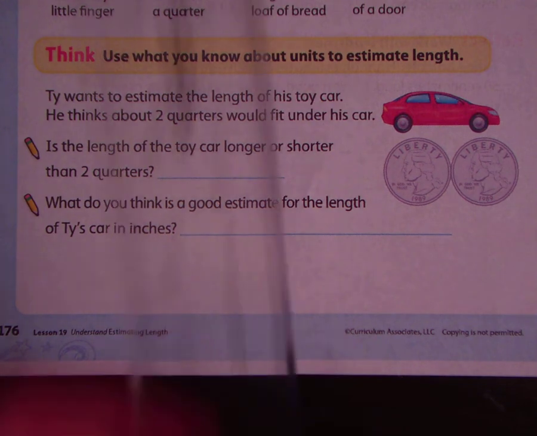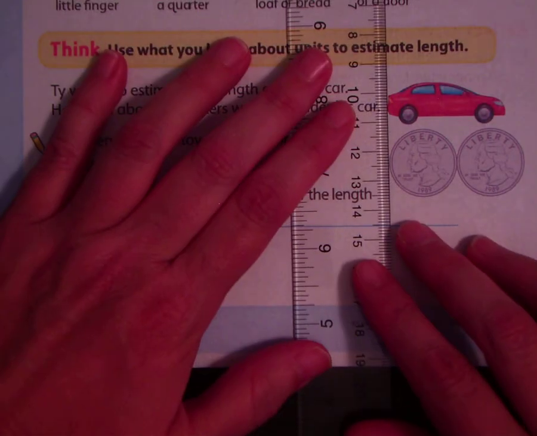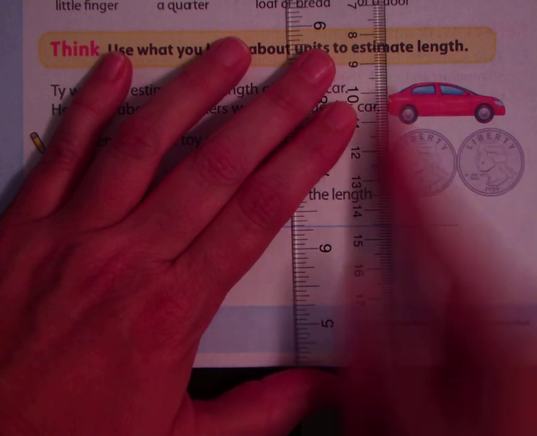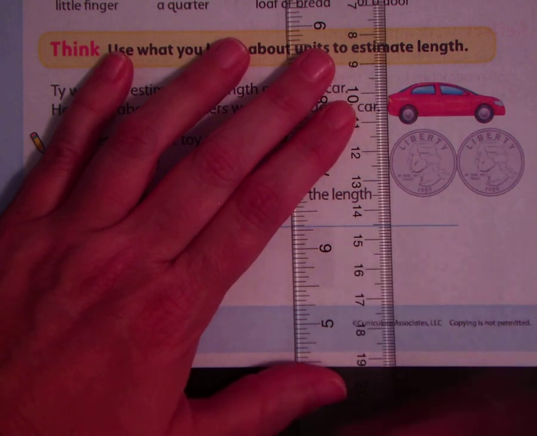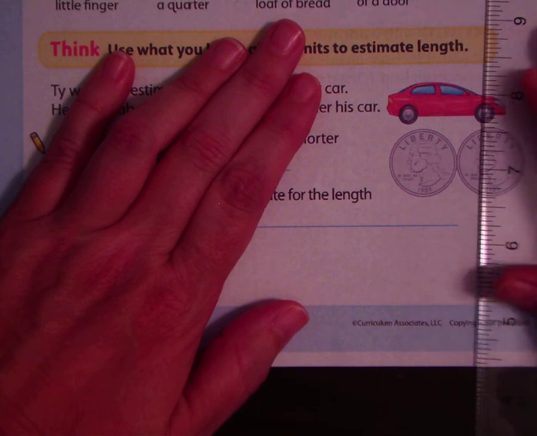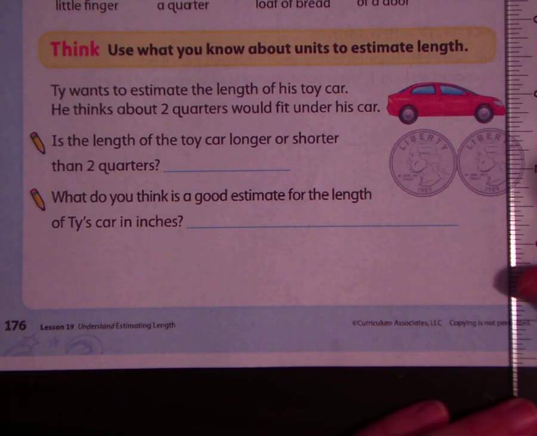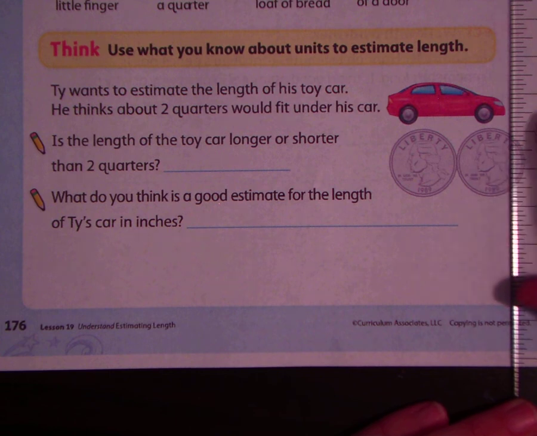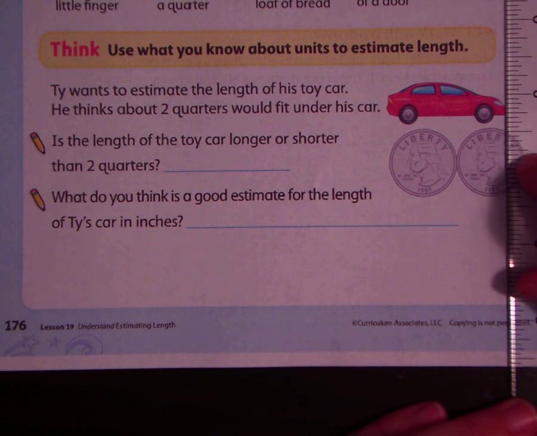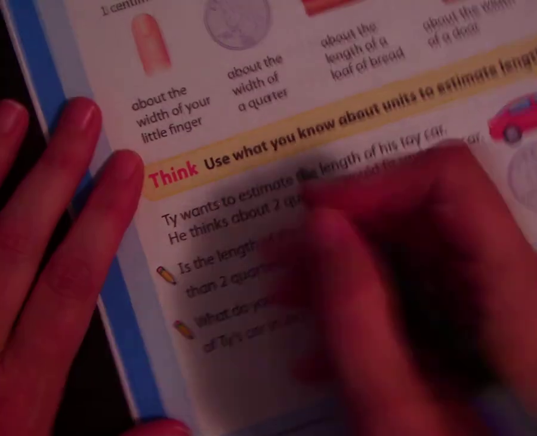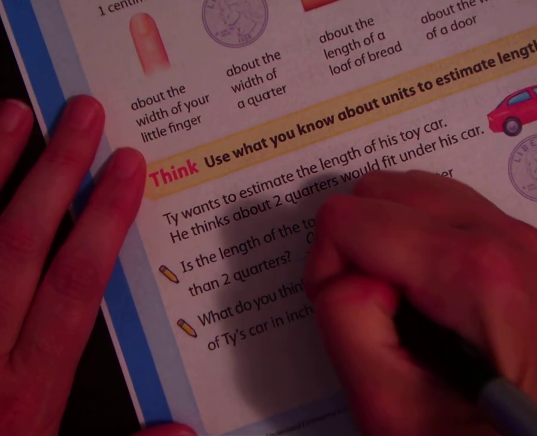I'm going to use my ruler to help me gauge. If I put my ruler at the end of the car, I can see it pretty much lines up with the first quarter. When I move it to the front of the car, you can see that I have some of that quarter covered up, which means that Ty's car is shorter than the 2 quarters. So on my first line, I'm going to write that his car is shorter.